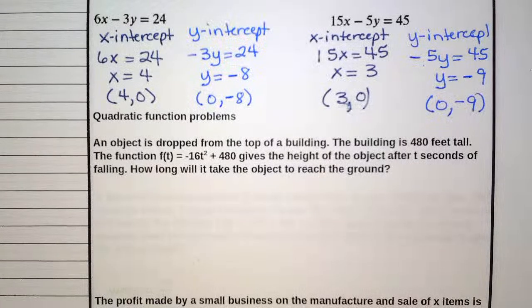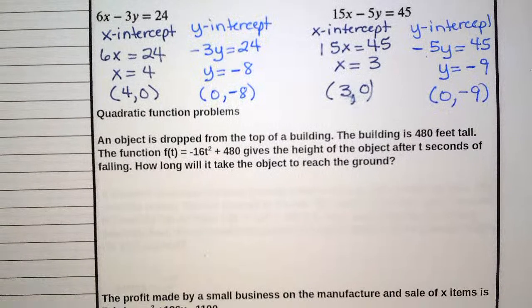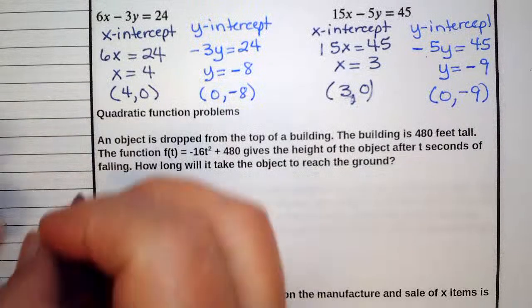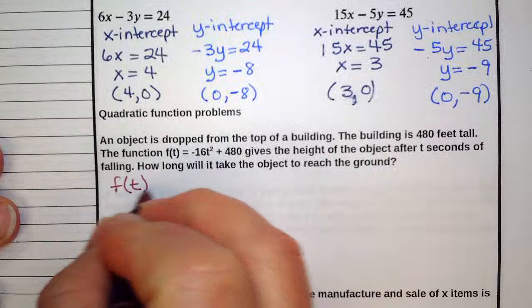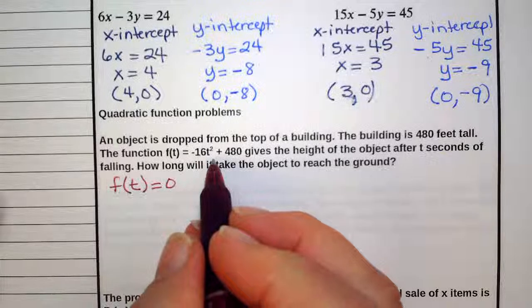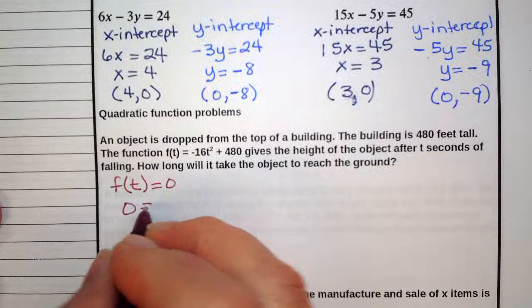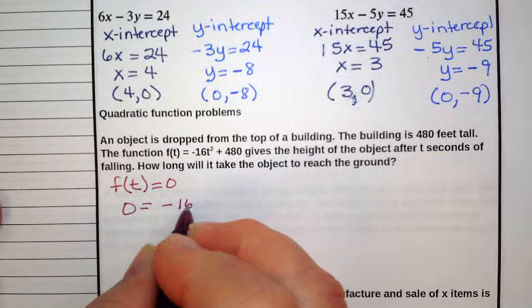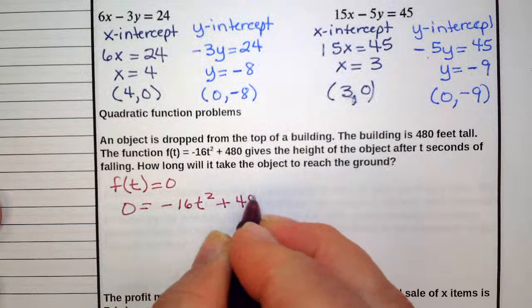So if you're looking for the height of the object on the ground, what is it? If it's on the ground, we know that the value of f of t will be 0. We're going to substitute 0 in and then solve. 0 is equal to negative 16t squared plus 480.